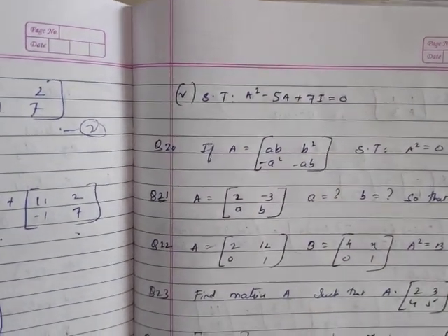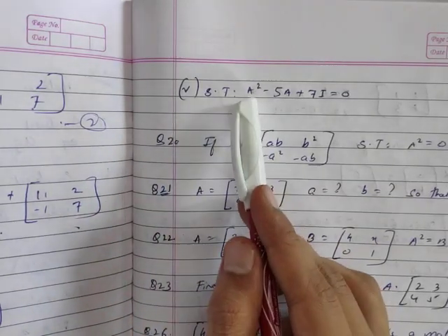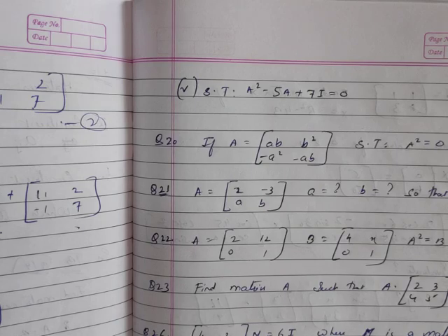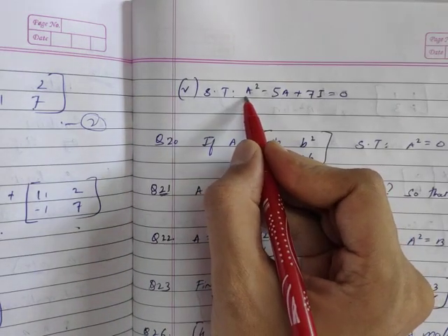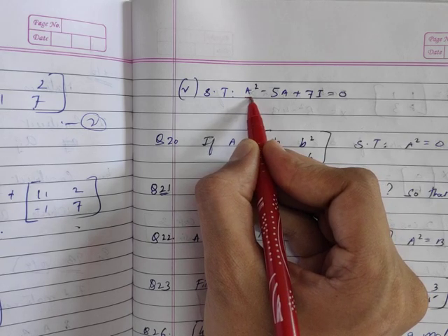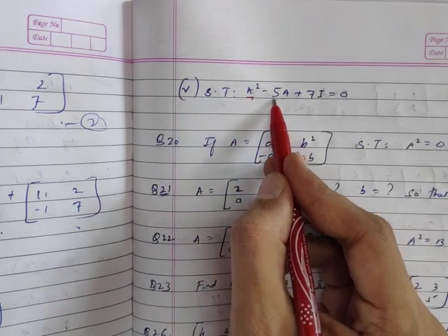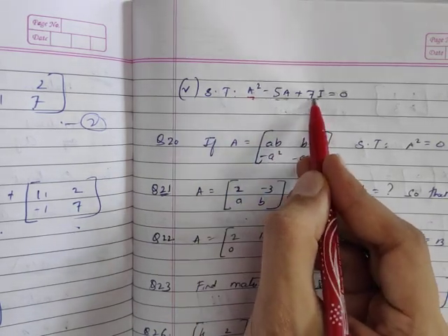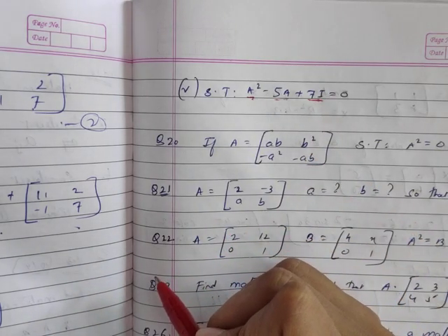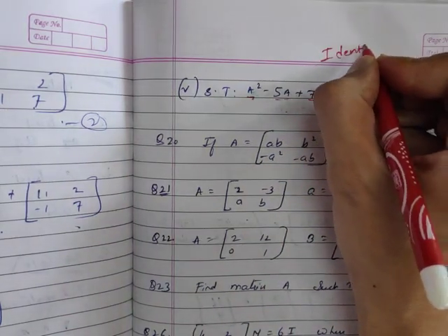See the next kind of question. It says, show that so and so is equal to 0. Now this is easy. First I will find A square, that is A into A matrix, not A square directly, A into A matrix, that becomes A square. I'll keep its answer. Then 5A I'll find, I'll keep it. Then 7 into I. What is I? Tell me before I tell you. Yes, I means identity matrix.